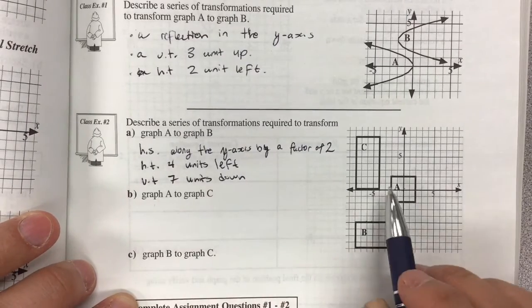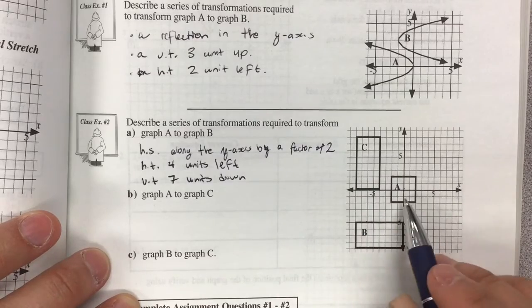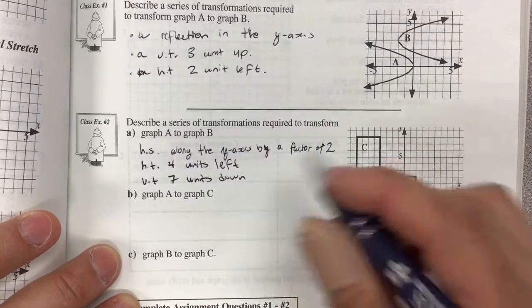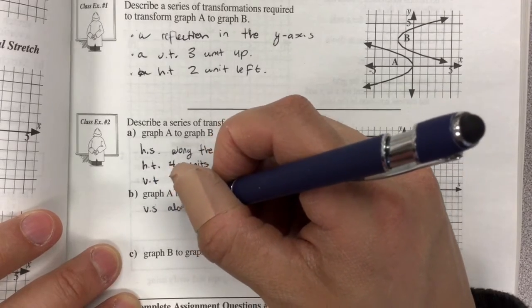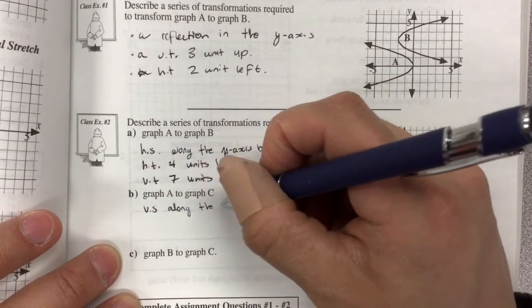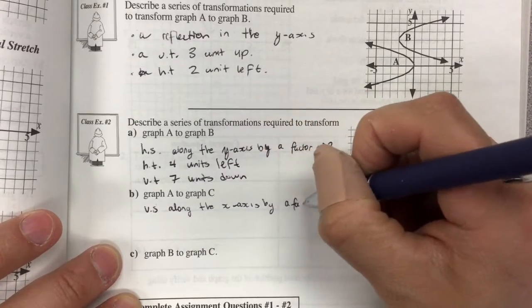From graph A to C, so if we look at what's gone on from here to here, it's kind of similar. We've increased by a factor of 2 vertically this time. So we have a vertical stretch, and that's along the x-axis. So this is by a factor of 2.